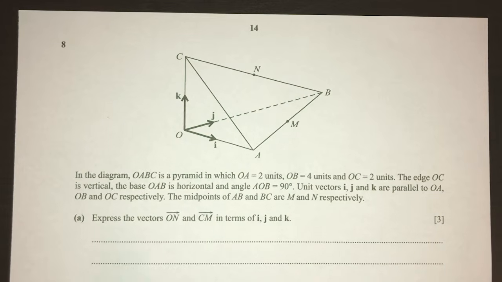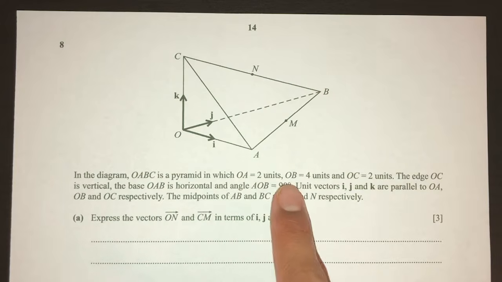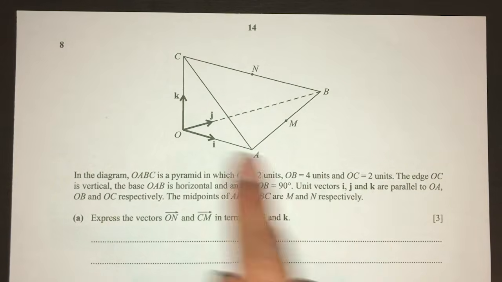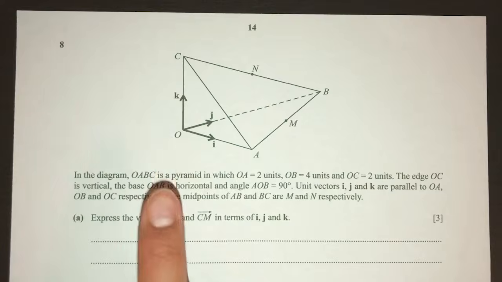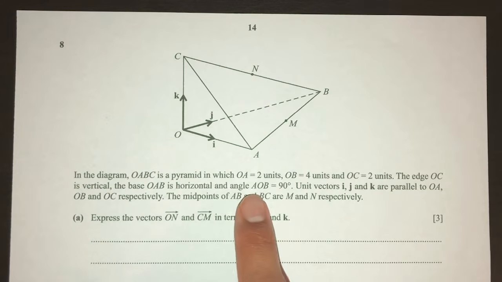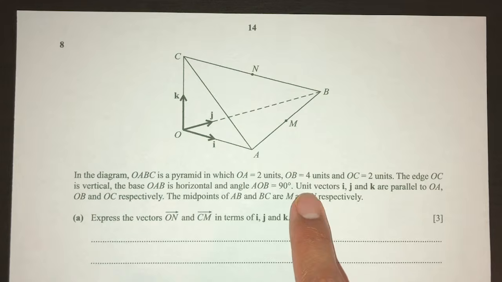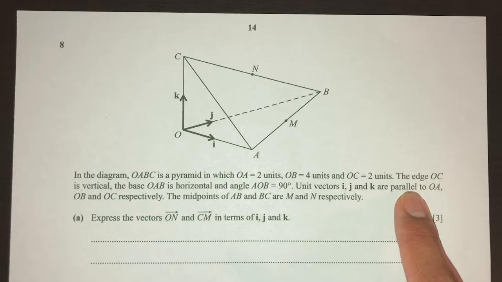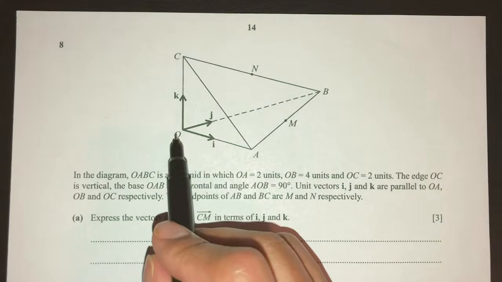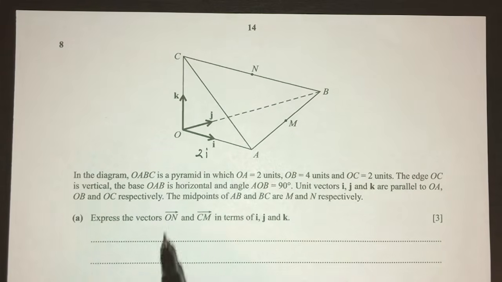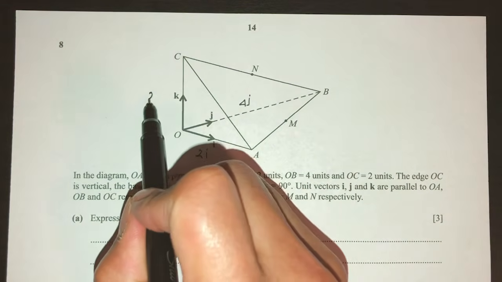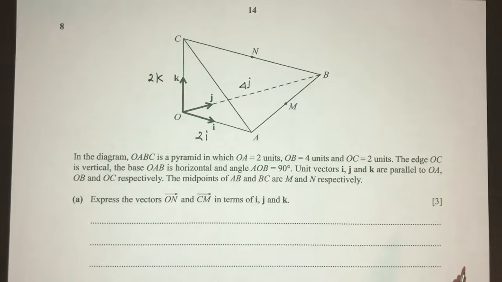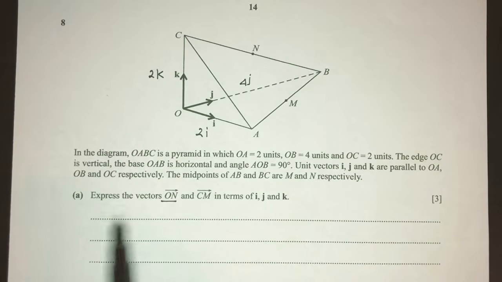So in the diagram below, we have OABC is a pyramid in which OA is 2 units, OB is 4 units, and OC is 2 units. The edge OC is vertical, it is going up, and the base is horizontal. Now this is 90 degrees. Unit vectors i, j, and k are parallel to OA, OB, and OC, which means OA is actually 2i, OB is 4j, and OC is 2k. Okay. Question number 1 is to find the vector ON.